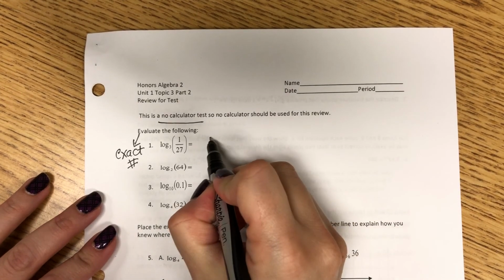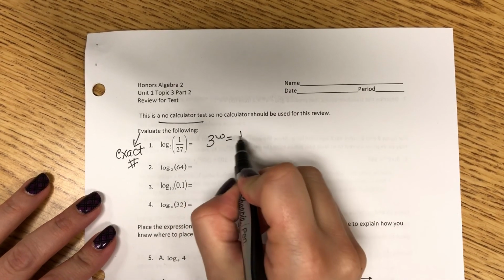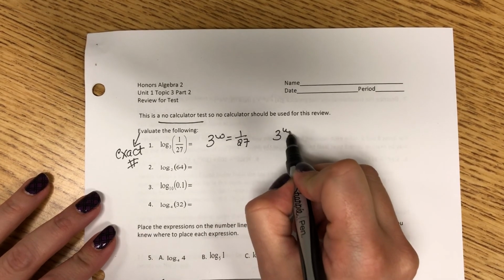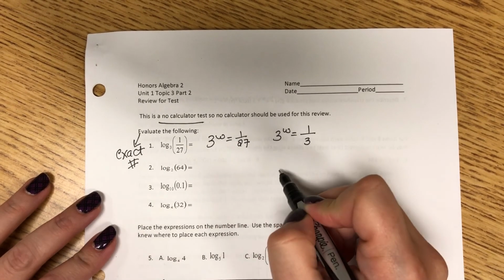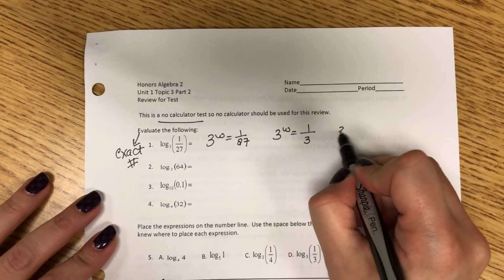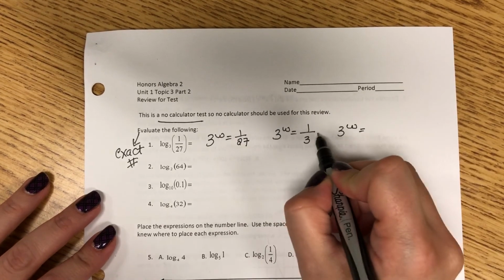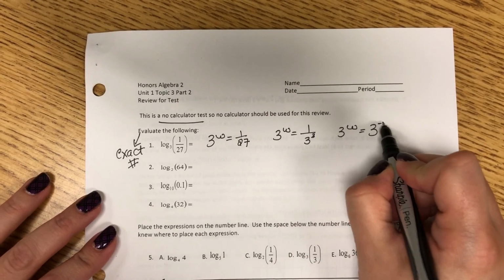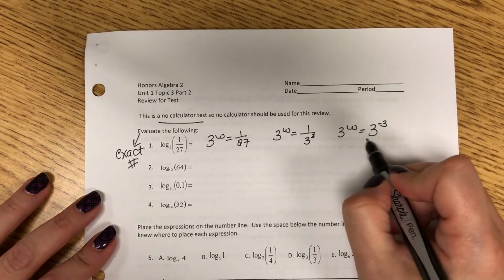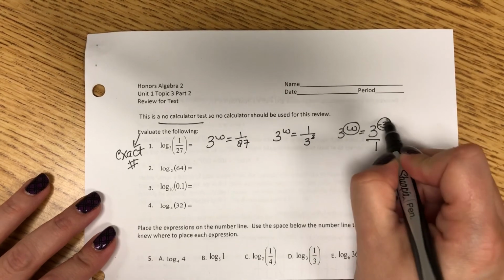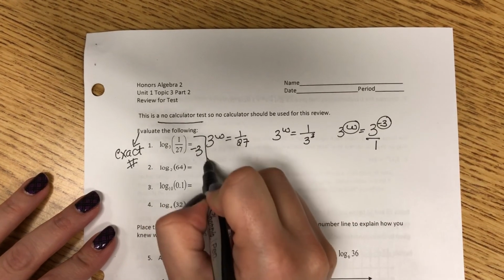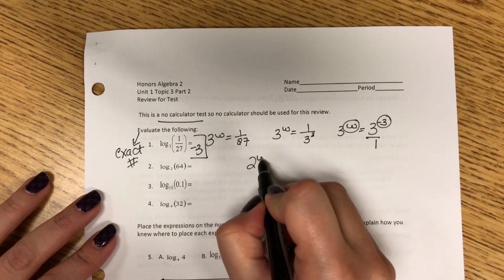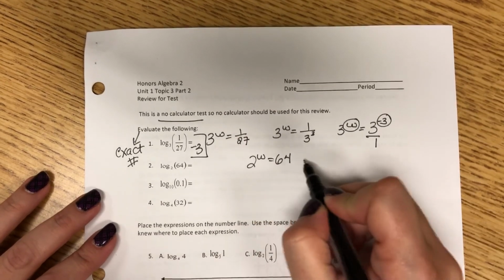So for number 1, 3 to what power is 1/27th? I'm going to make the bases the same. So that's 1 over 3 to the third. With a property of exponents, I can make that exponent negative and move it to the numerator. So the what power is -3. That is my answer.